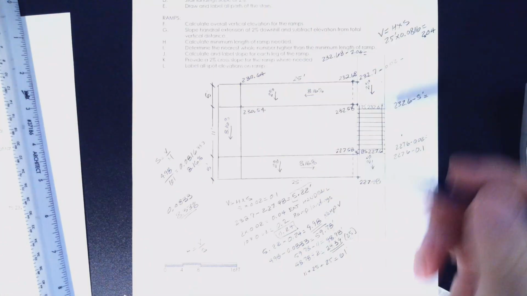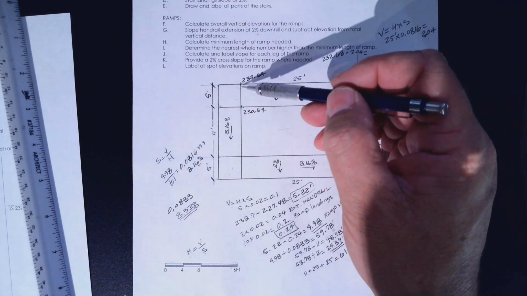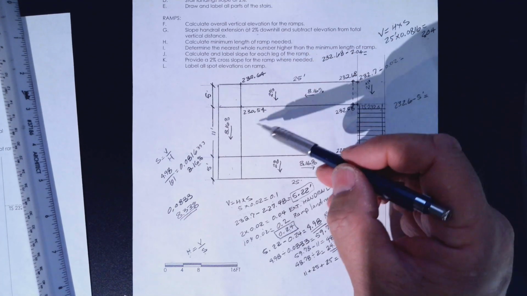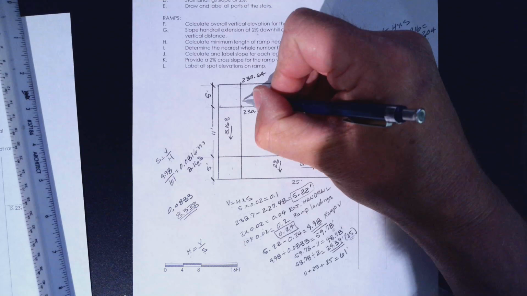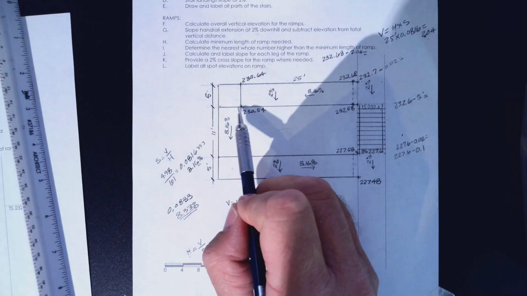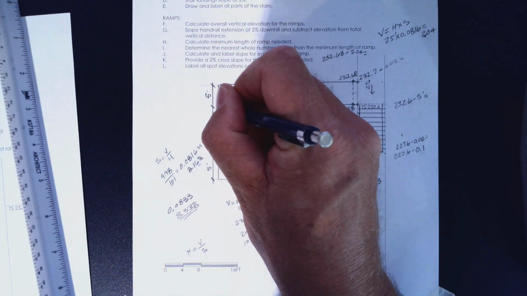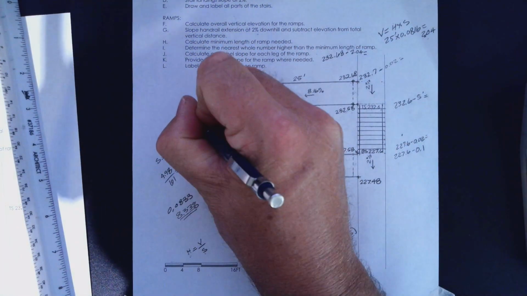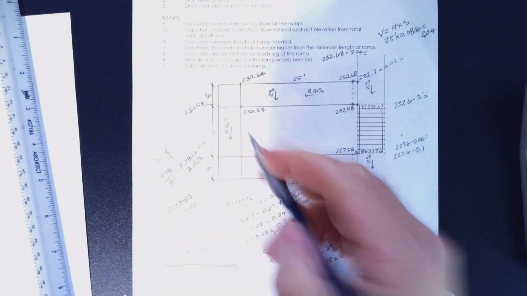230.54. So this was a 2% drop from here to here. We did the same thing. So you've got a 2% drop from this 230.64 to 230.54. You've got a little 2% drop, which is 5 feet at 2%, and these elevations are going to be the same, right? It's the top of the slope. So this elevation is 230.54.